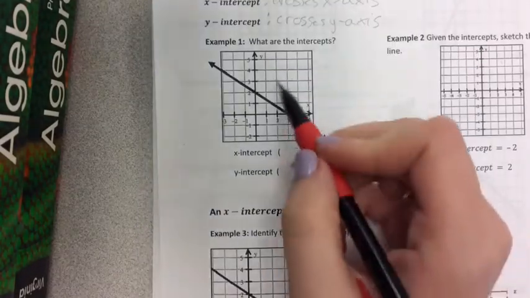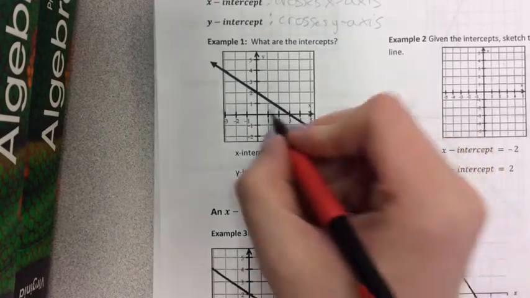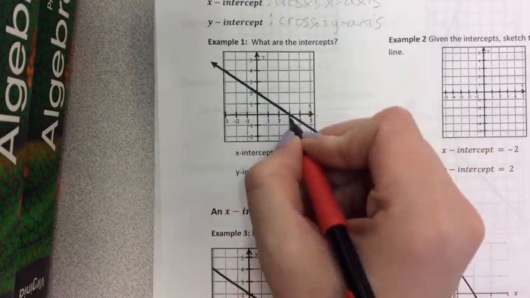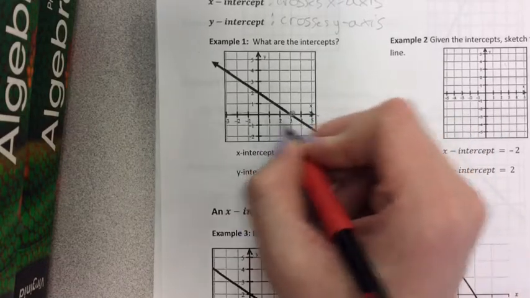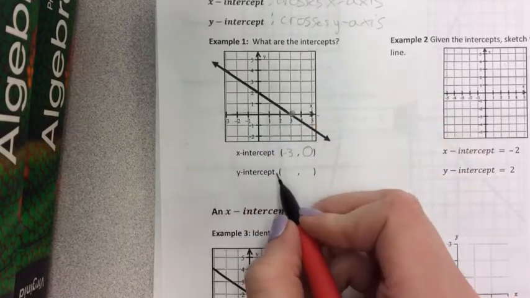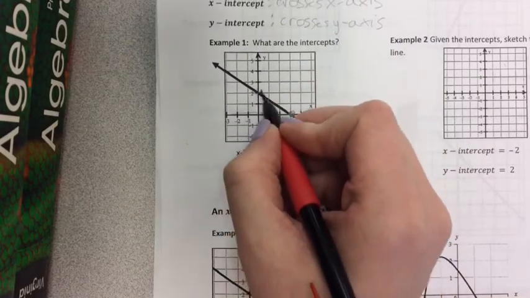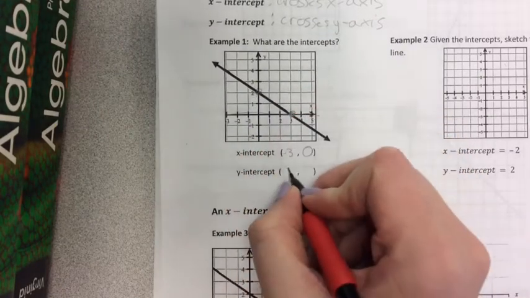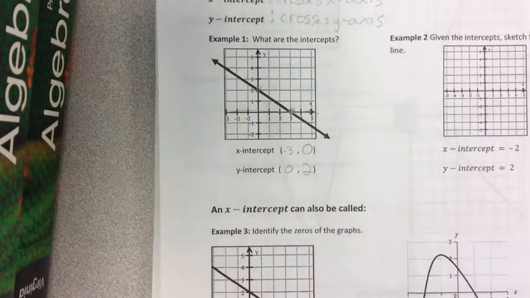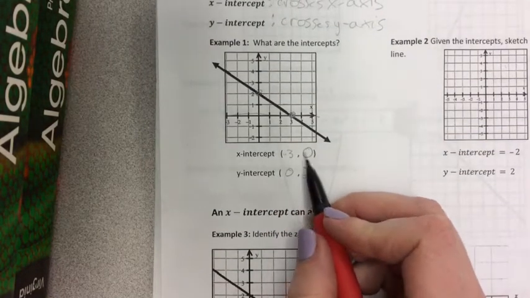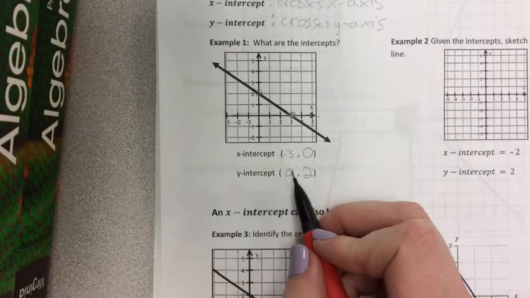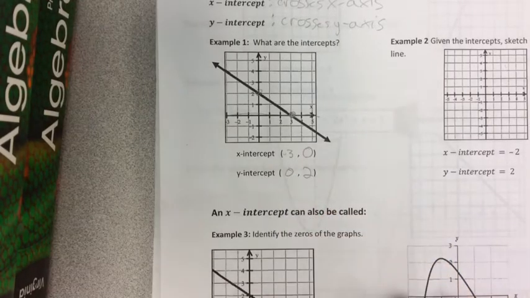So we're looking here, it says what are the intercepts? So my x-intercept is where it crosses the x-axis, so right here, and that point is (3, 0). My y-intercept is where it crosses the y-axis, so right here, that point is (0, 2). It is important to notice that at the x-intercept, y is always equal to 0, and at the y-intercept, x is always equal to 0.